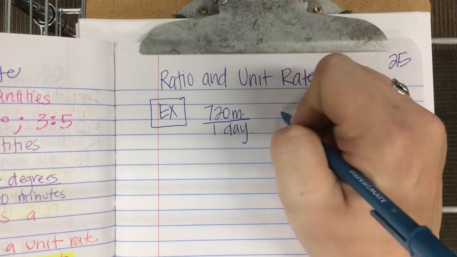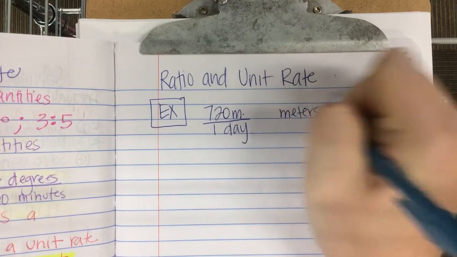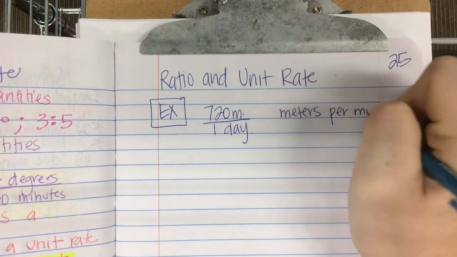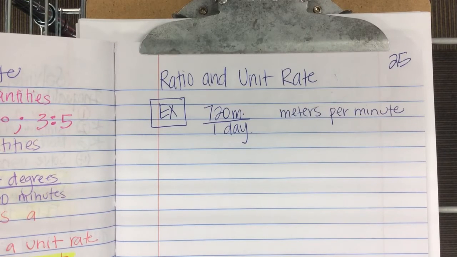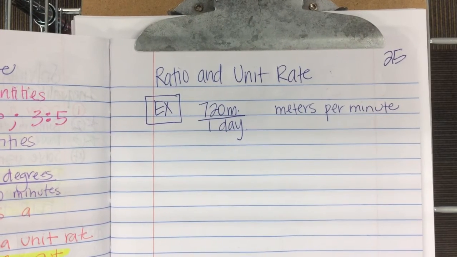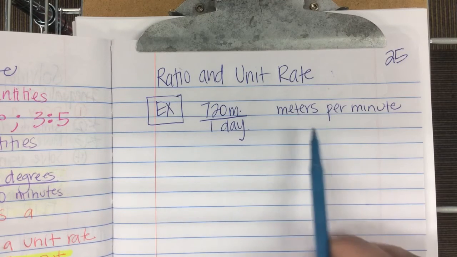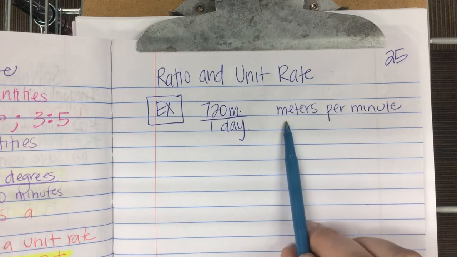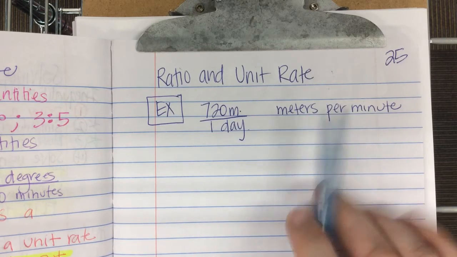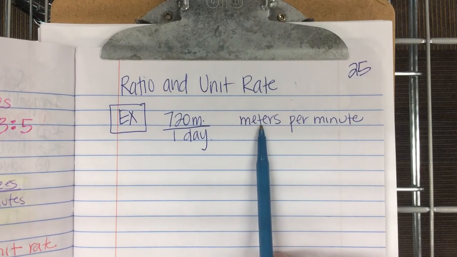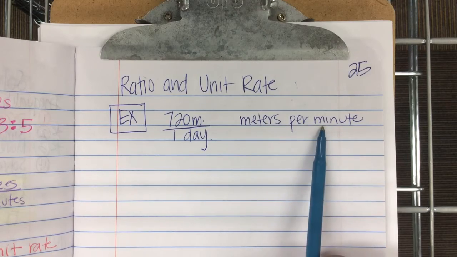I want to change it to meters per minute. What's my numerator's label going to be in my answer? Meters. And what's going to be my denominator? Minute.